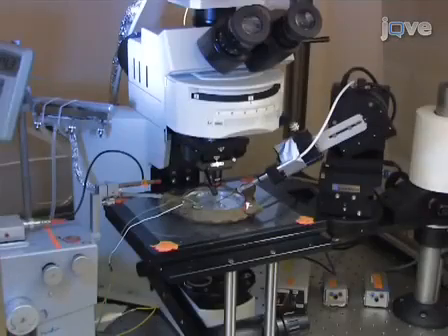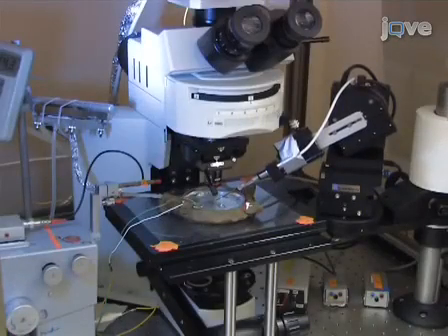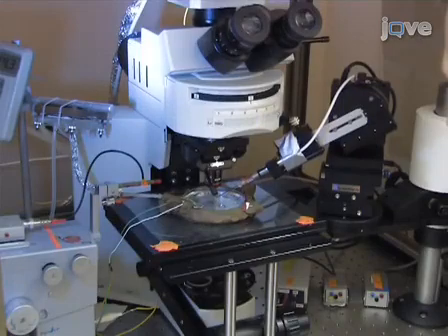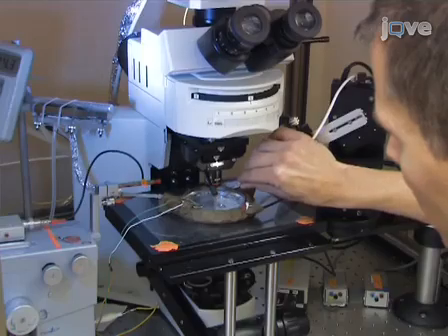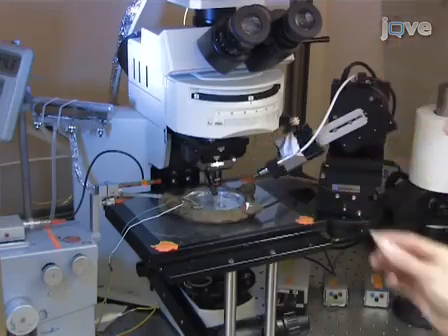Pull the electrode out of the neuron and allow the neuron to relax for at least 20 to 30 minutes to allow the dye to spread further in the cell. During this time, another neuron can be injected with dye.